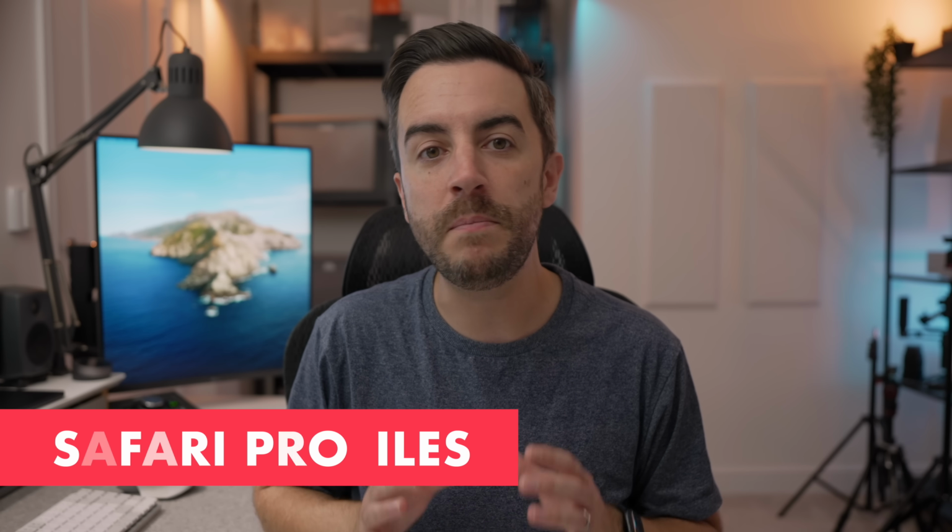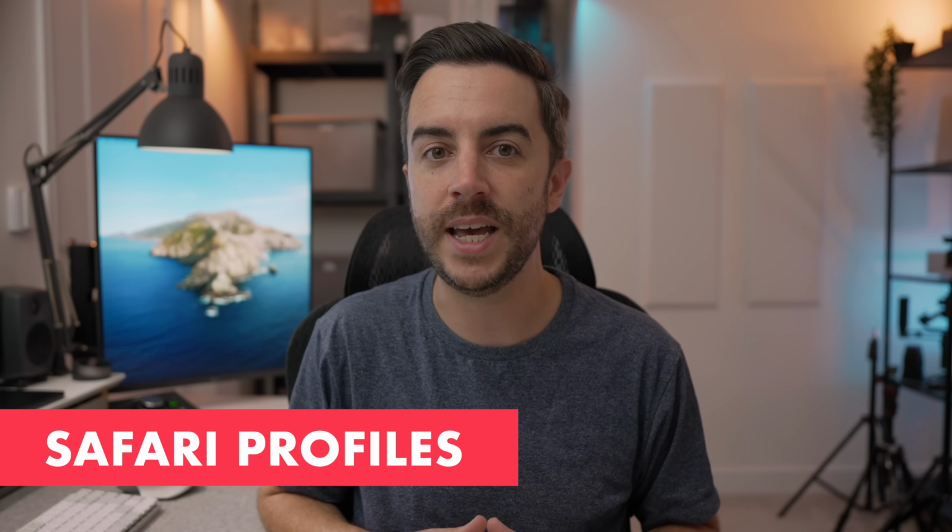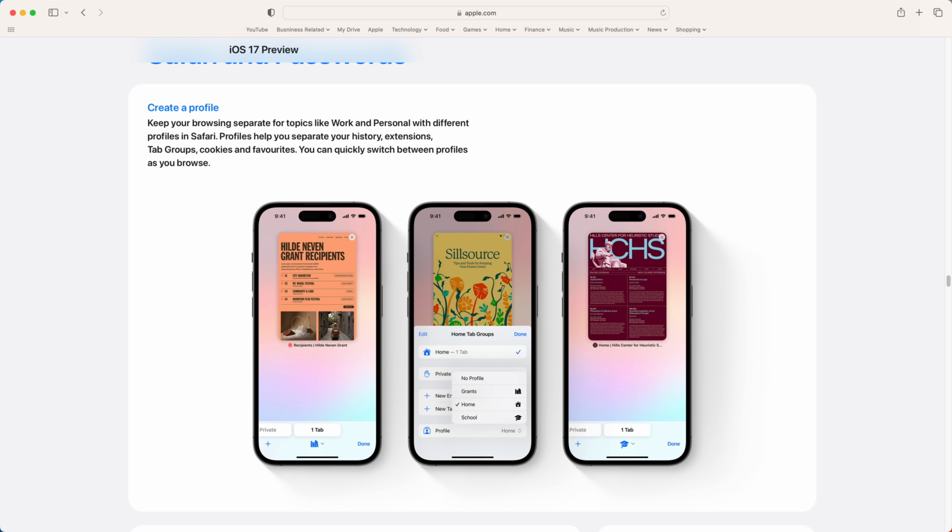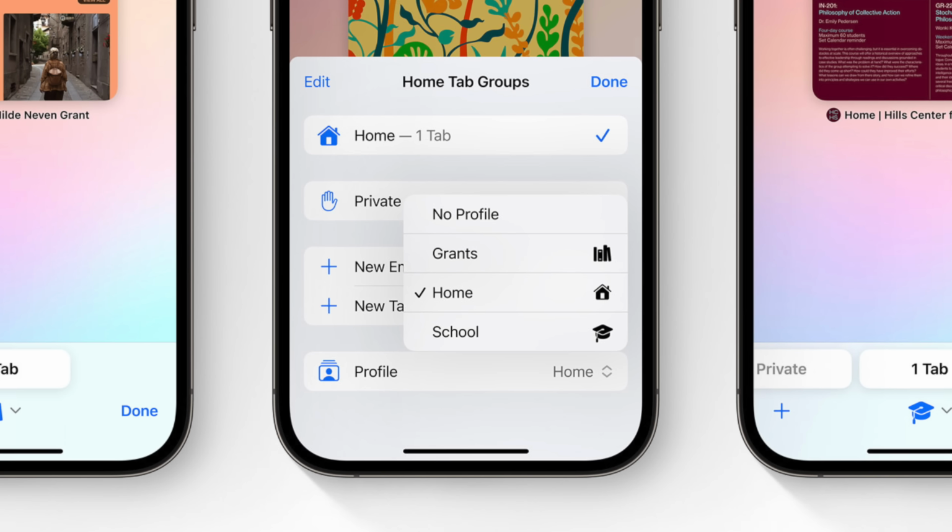In my opinion, the most significant change in Safari this year is the inclusion of profiles. Profiles allow you to have essentially separate versions of Safari on your device for the different things that you're likely to use Safari for. So the most obvious examples are going to be personal use, work use, and educational use, but you can customize and name each profile as you wish. So if you want to get more granular and specific than that, you can.